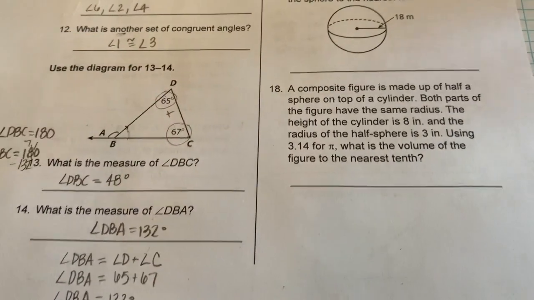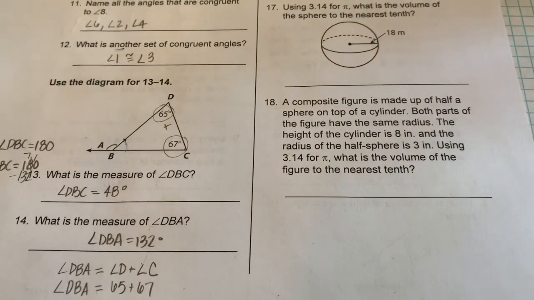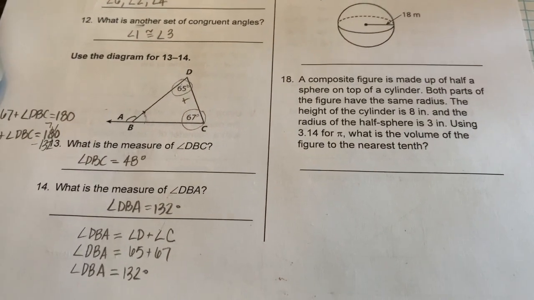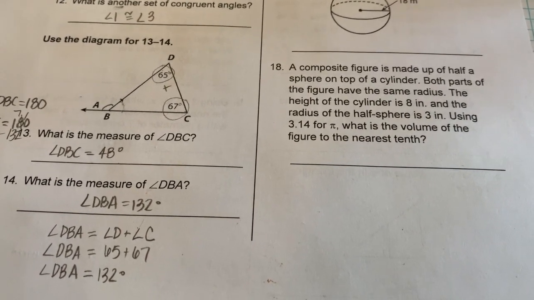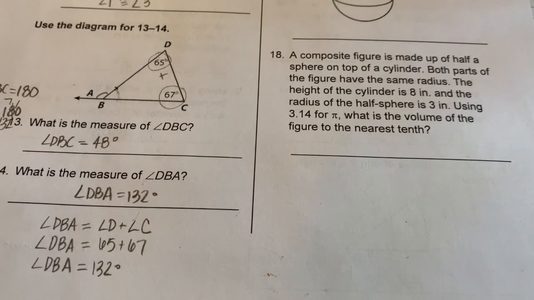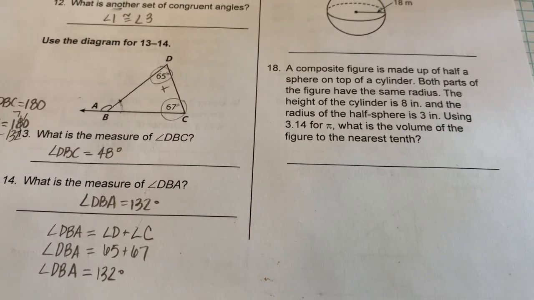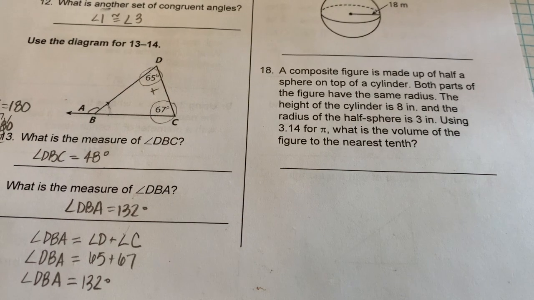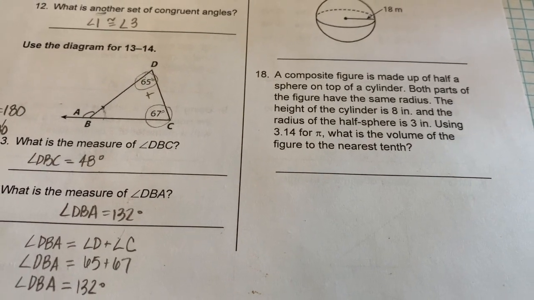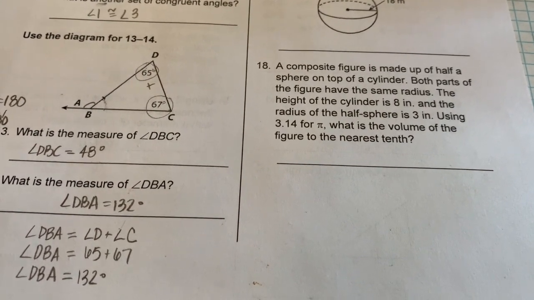Now, number 18 is a composite figure. So there's two separate figures that are given here, two separate figures to make up one figure. Sorry, I'm trying to be as specific as I can. And I can't remember if this is on your test or not. I'm just going to do it just in case.